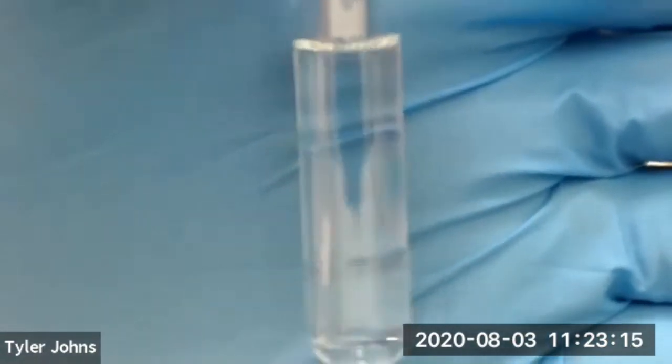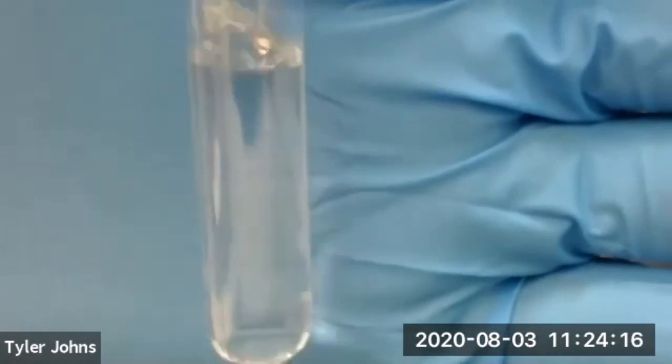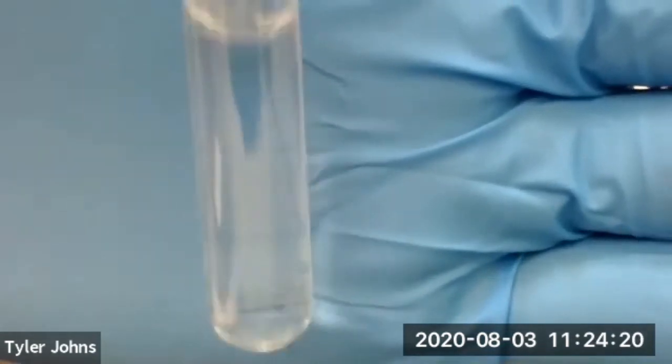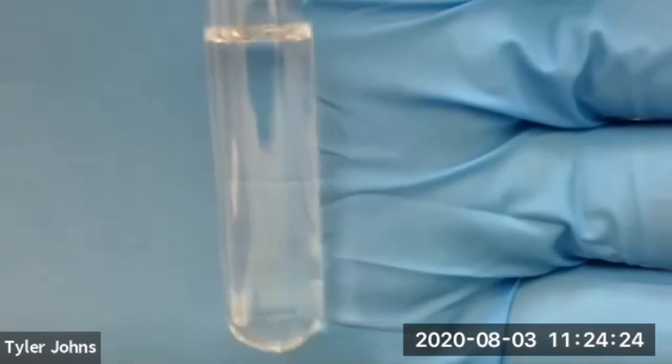And we'll now look to see whether our 2 liquids are miscible or immiscible. So we've added 2 milliliters of deionized water and 2 milliliters of acetone to our test tube, and you'll need to determine whether the 2 liquids are miscible or immiscible and explain why.